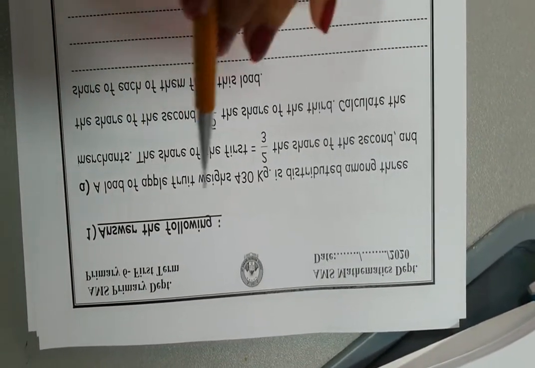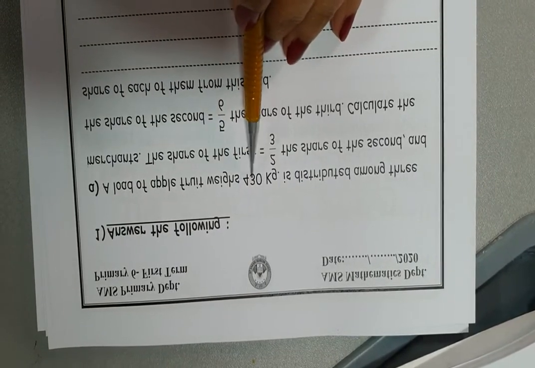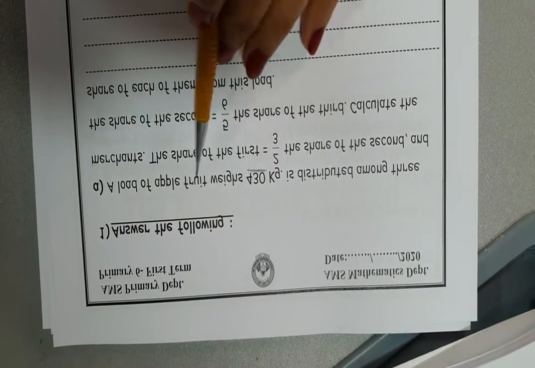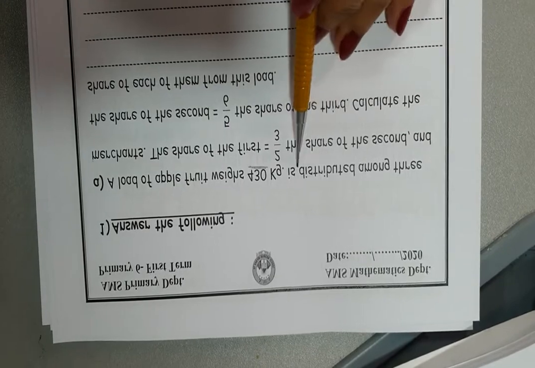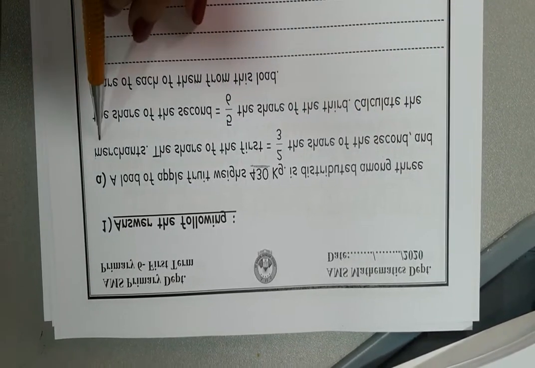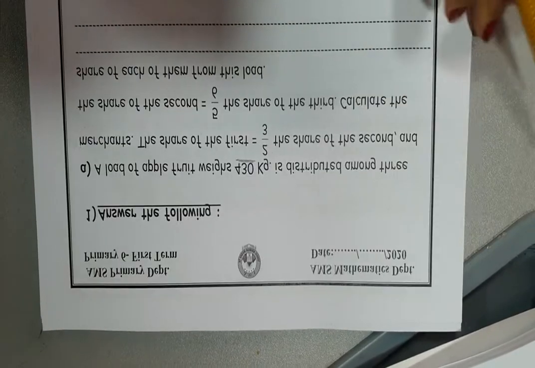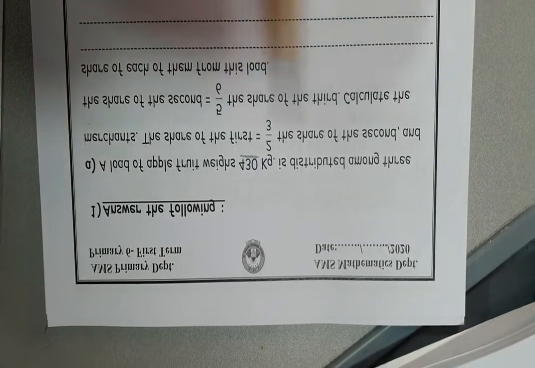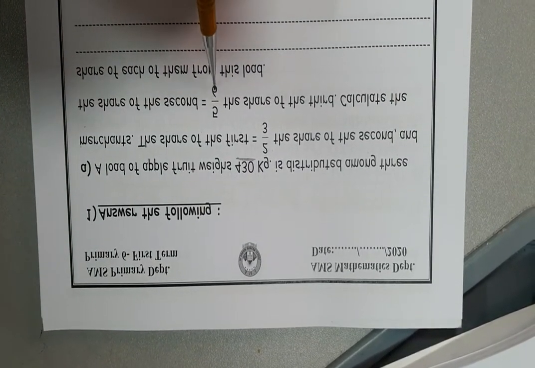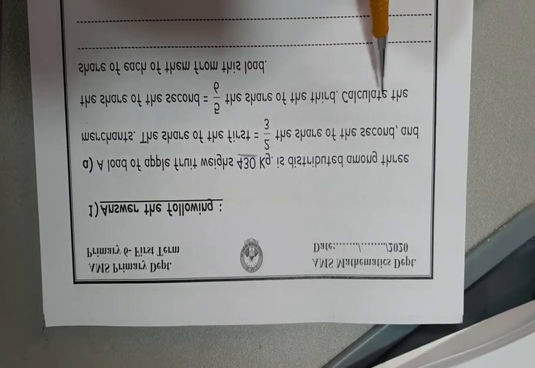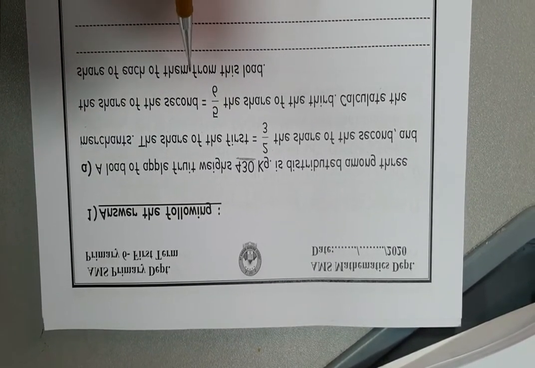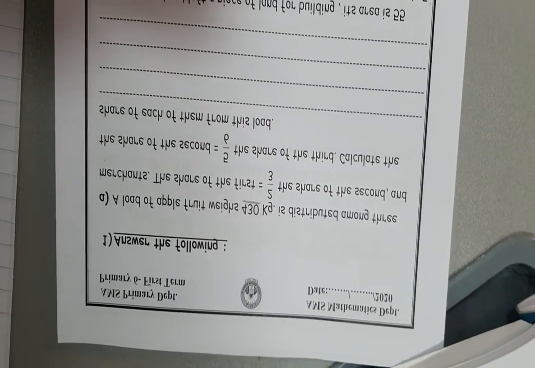A load of apple fruit weighs 430 kilograms. This is the total of the weight. It is distributed among 3 merchants. The share of the first is 2/3, the share of the second is 5/6, and the share of the third. Calculate the share of each of them from this load.